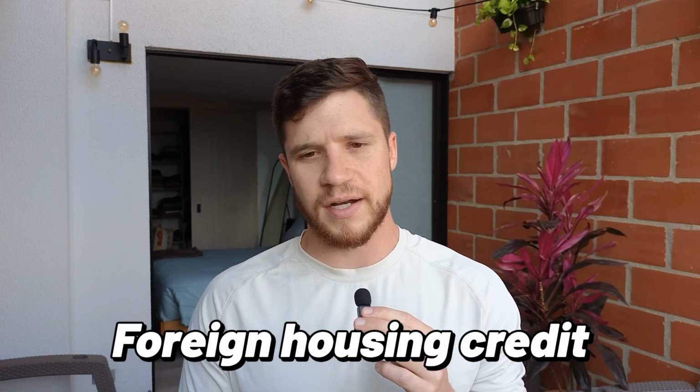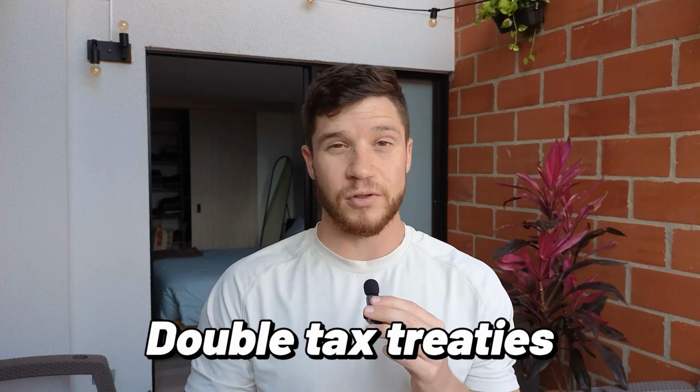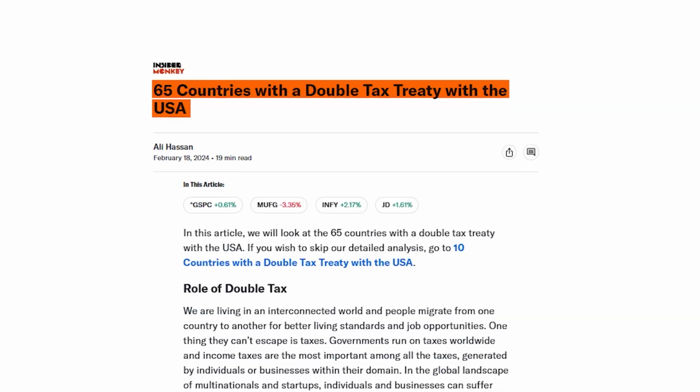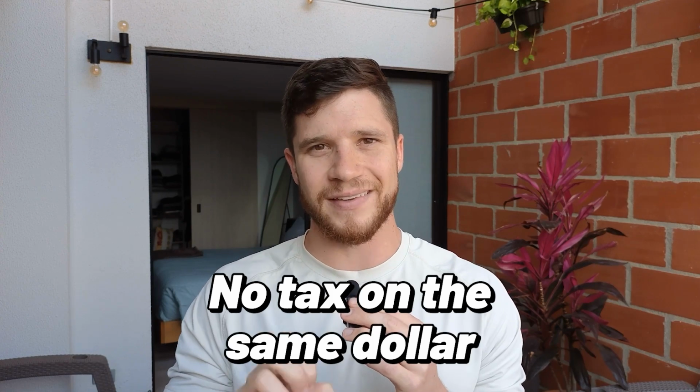But obviously, you're dramatically reducing your tax rate if you're earning less than 126,000, and even if you're earning over that. There are also a bunch of other tax credits like the foreign housing credit and some other exclusions that you should be aware of, as well as double tax treaties. So the United States has 65 different double tax treaties around the world with countries that you're undoubtedly familiar with. If you make those countries also your tax residency, you won't necessarily have to pay taxes in both the United States and that country. You will not be taxed twice on the same dollar. That's really what those double tax treaties prevent and avoid.